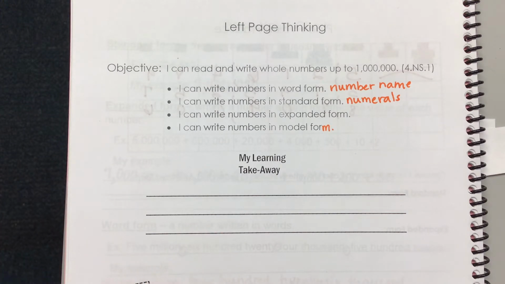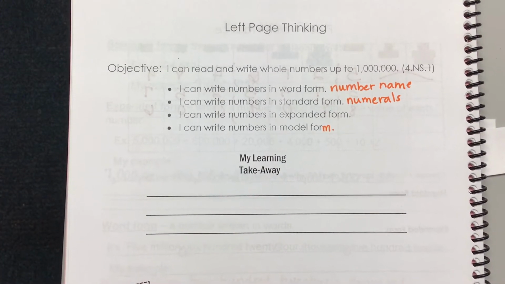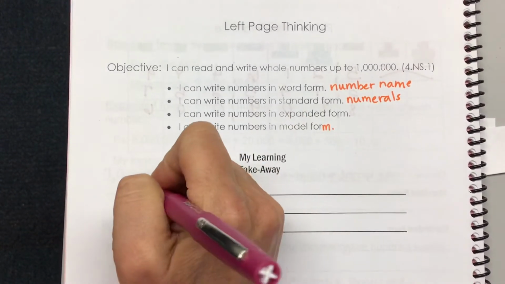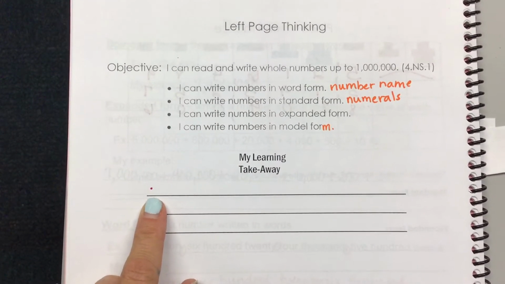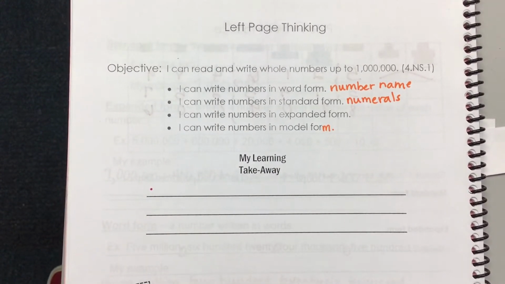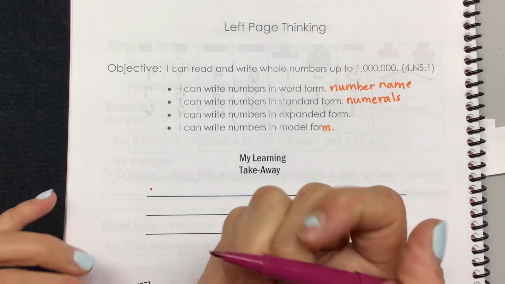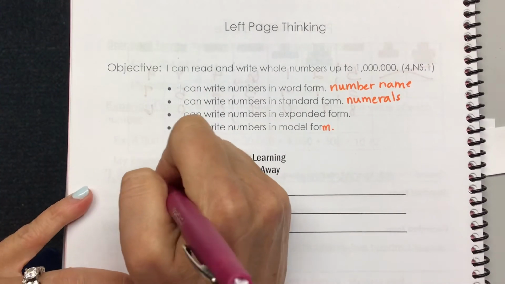A couple of things we also talked about yesterday or the day before: the difference between value and place value. And so I want to take a minute to fill in a few things here. Remember, when we take some notes, if we use bulleted points, that kind of gives us permission to not use complete sentences. And so then we can write more quickly.